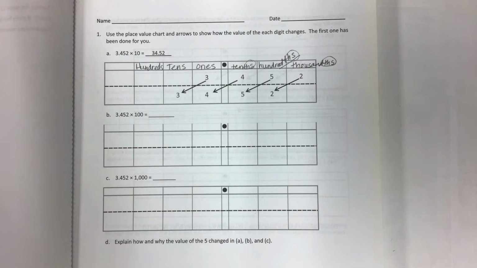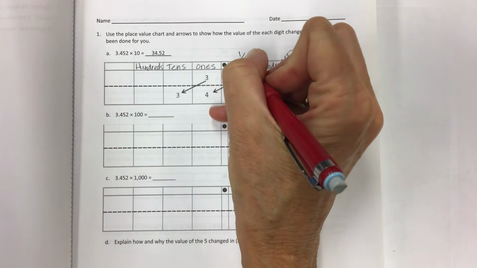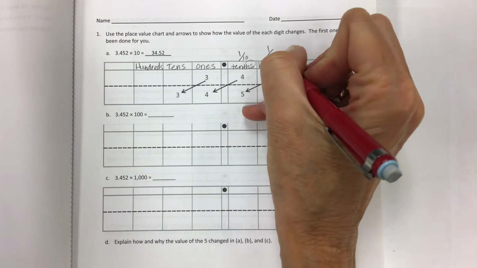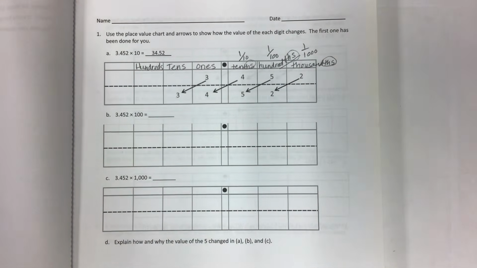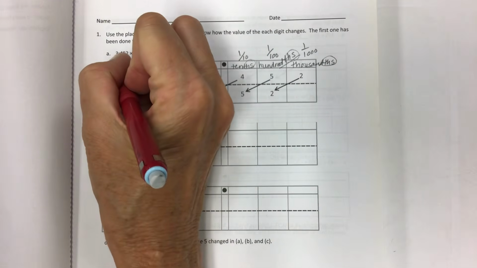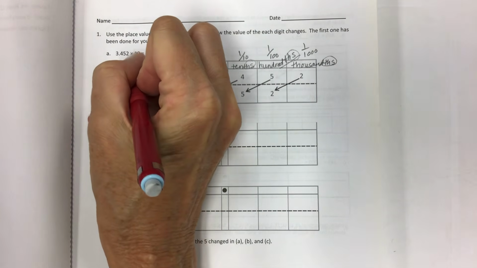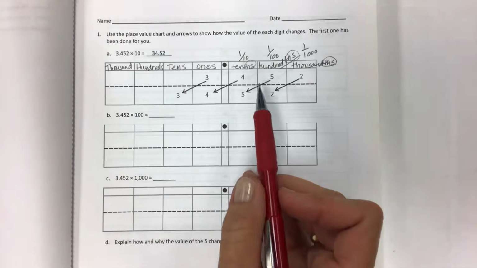Another way people will do it because they run out of time is they'll do 1/10, 1/100th, 1/1000th. See how much faster that is? So show that you understand what the words are. You can put thousand over here, no THS. No THS over here. So this one is done for you.